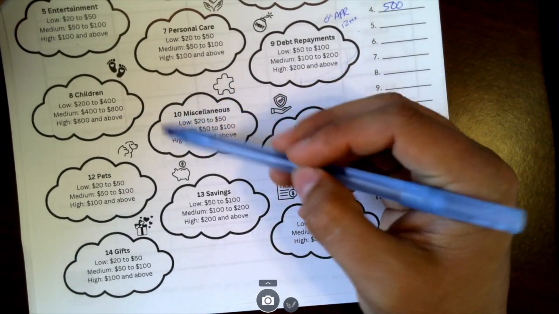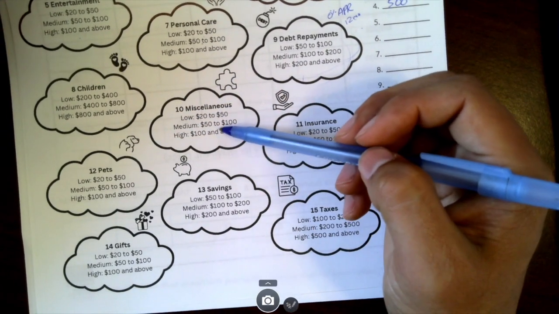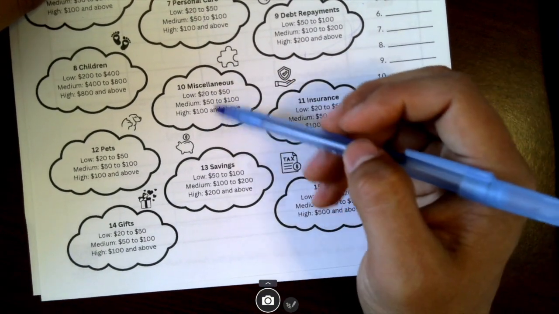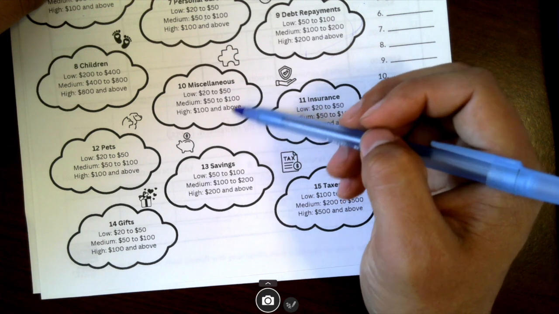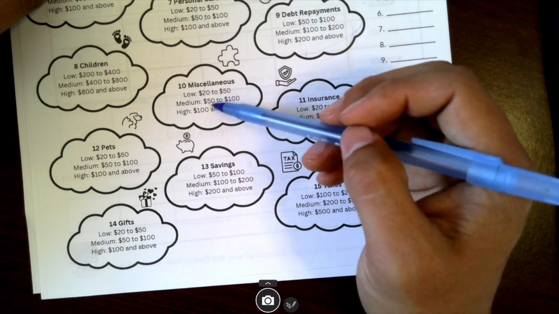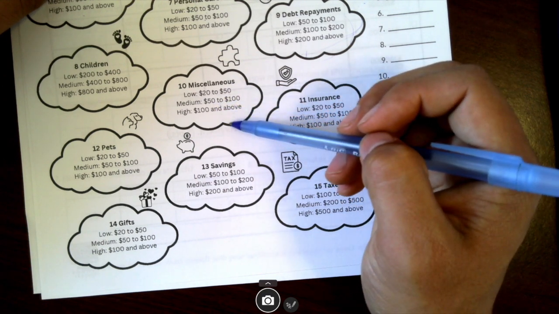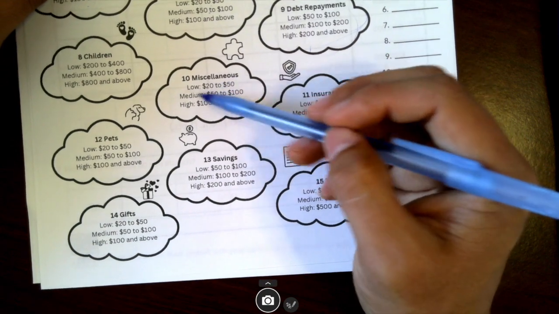Miscellaneous, this is just random stuff. Some of you guys buy stuff that, I don't know, you probably shouldn't be buying, including myself. You know, if you have like the PlayStation membership, just all kinds of memberships, you know.